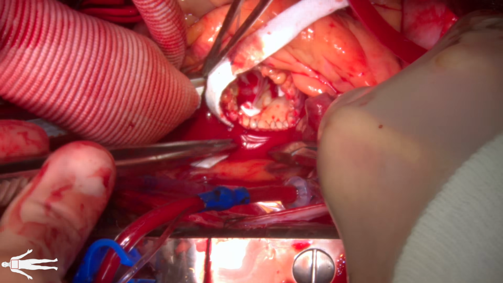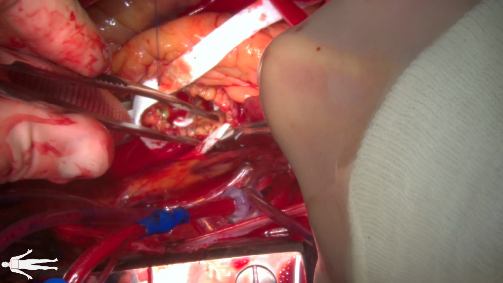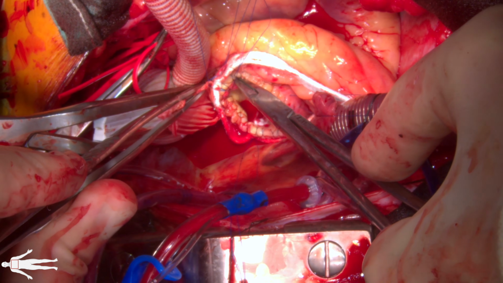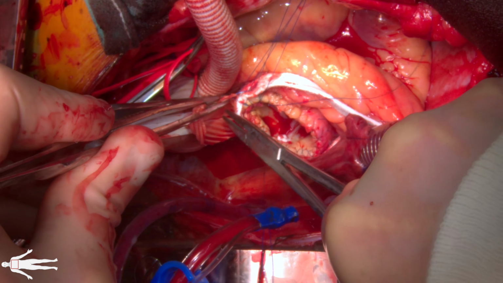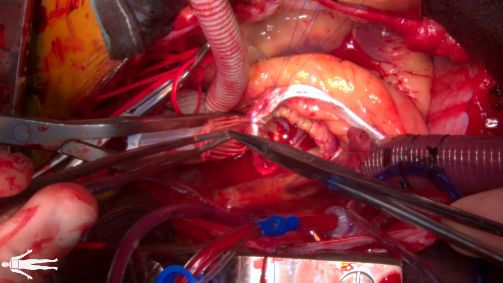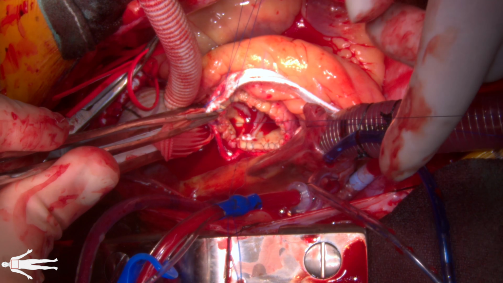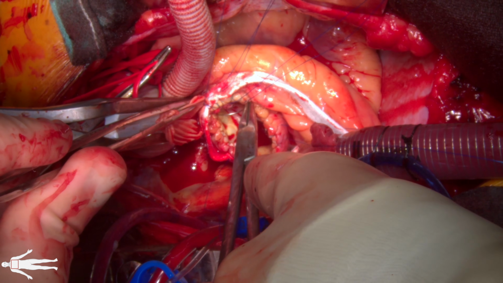The graft was then de-aired and systemic perfusion with rewarming was initiated. The aortic valve commissures were resuspended with pleated Prolene sutures and brought through an externally wrapped felt strip. The proximal graft was then anastomosed to the sinotubular junction with running Prolene suture, incorporating the externally wrapped felt strip.